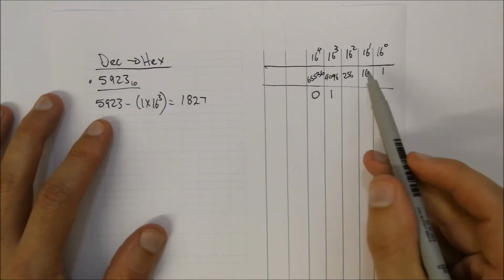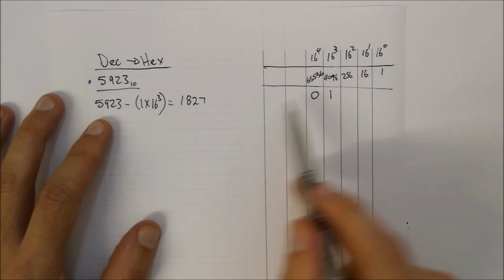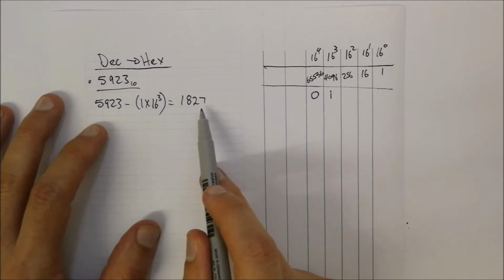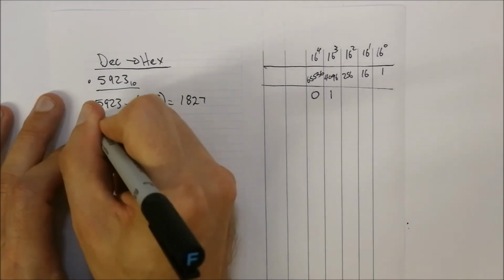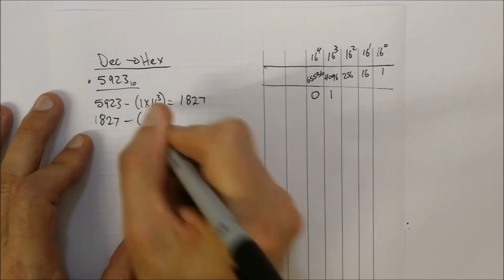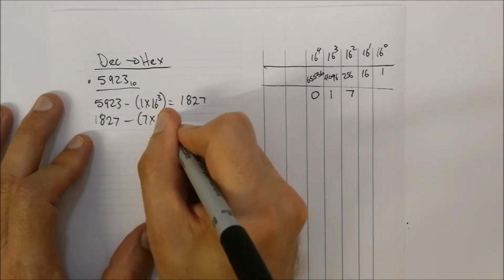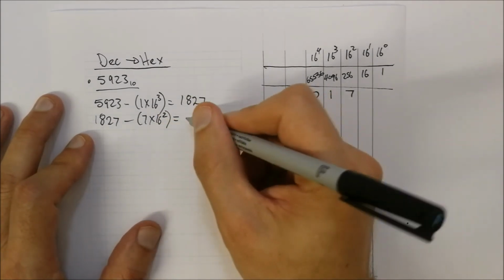Okay, now we go to the next column. Does 16 to the power of 2, or otherwise 256, go into the number 1827? Well, yes, it does. And how many times does it go in there? Well, it goes in 7 times. Okay. So 1827 minus 7 times 16 to the power of 2, and that leaves us with a value of 35.